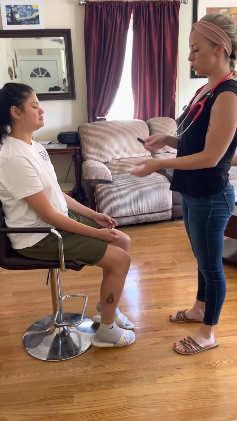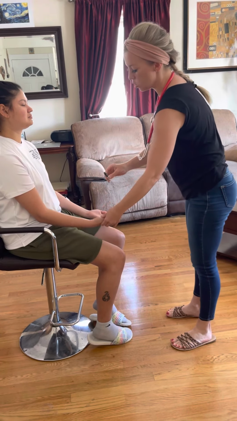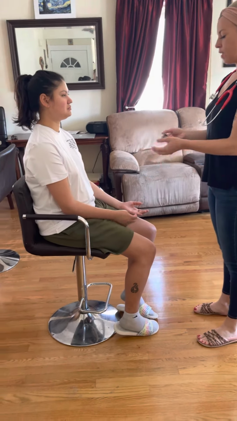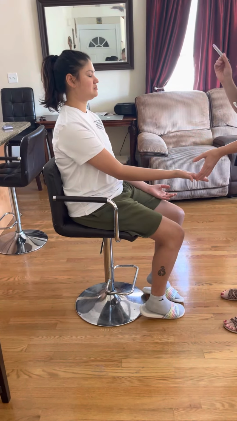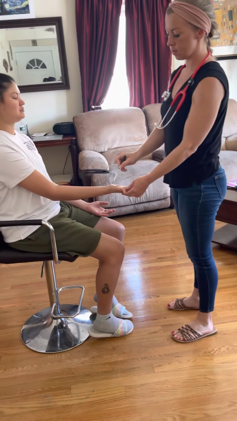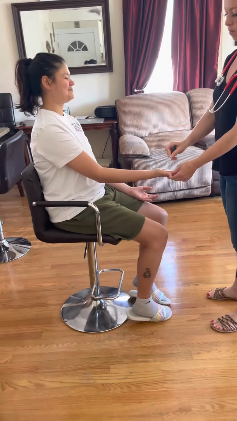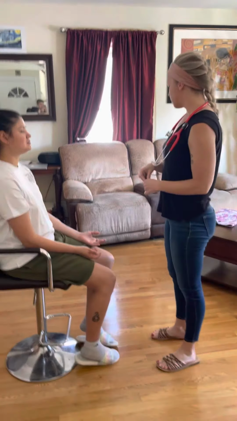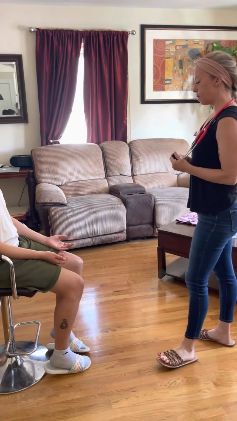I'm going to place an object in your hand. If you could just tell me what that object is. Marker. Fantastic. And then hold out your palm, keep your eyes closed. I'm going to draw an object in your hand. Tell me what it is I'm drawing. Circle. Fantastic. All right, so I'm going to test commands next.